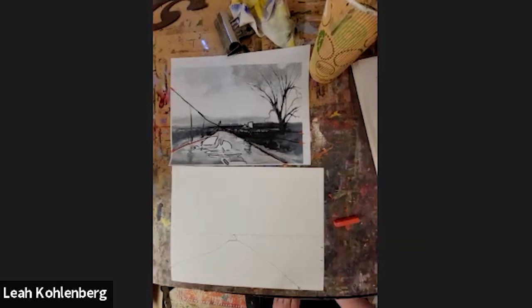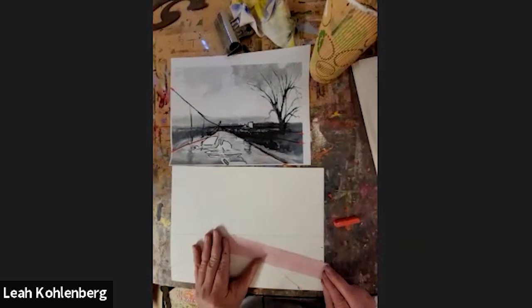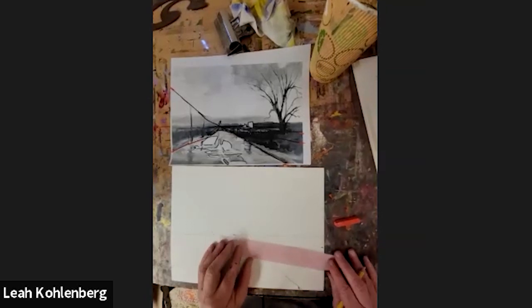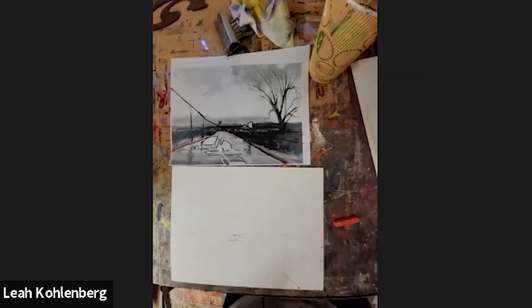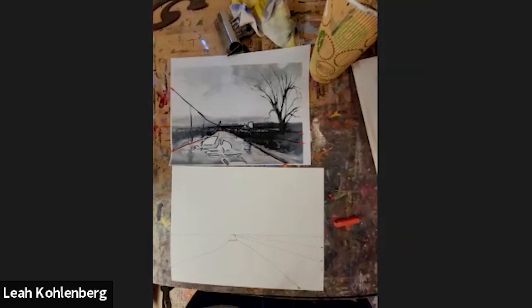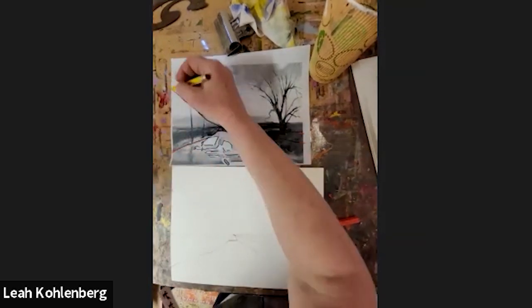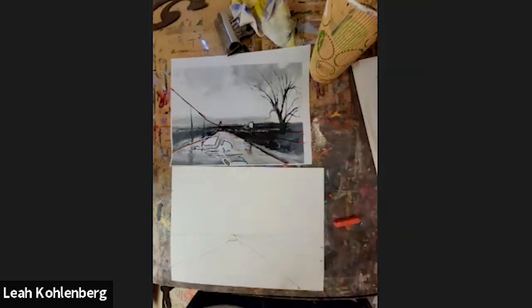And then once again, I'll stop after this so you guys can catch up. I can use this line. And if I want to as well, I can come up here because these telephone poles rise above and the lines rise above the horizon, the vanishing point.